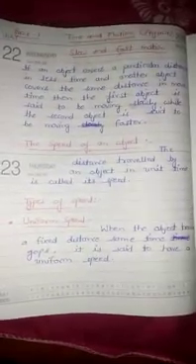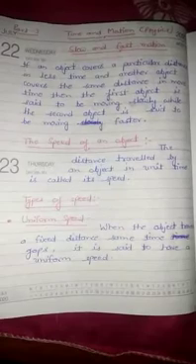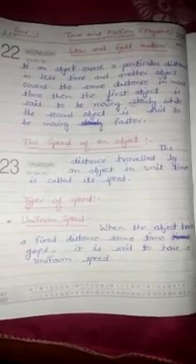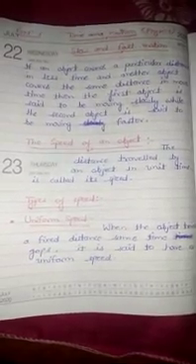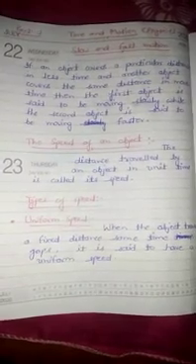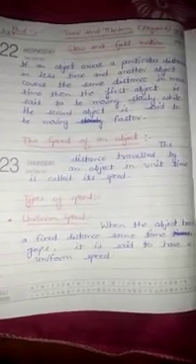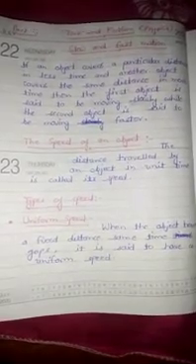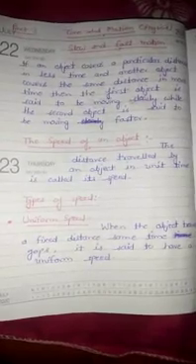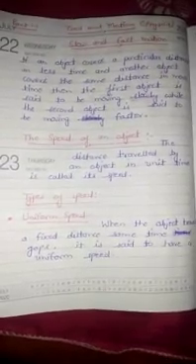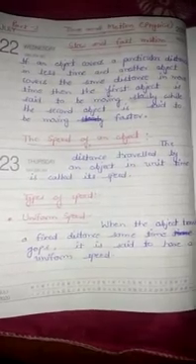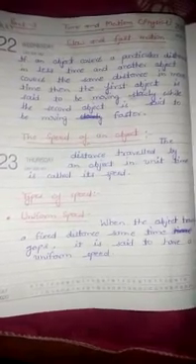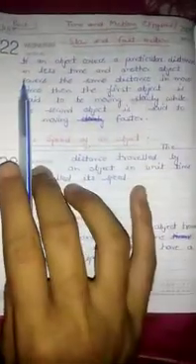Hello students. In the previous class we discussed motion and types of motion. Today we will discuss slow and fast motion, and after that speed and types of speed. Firstly, slow and fast motion. How do we identify whether a moving object is slow or fast? Let's understand the definition of slow and fast motion.